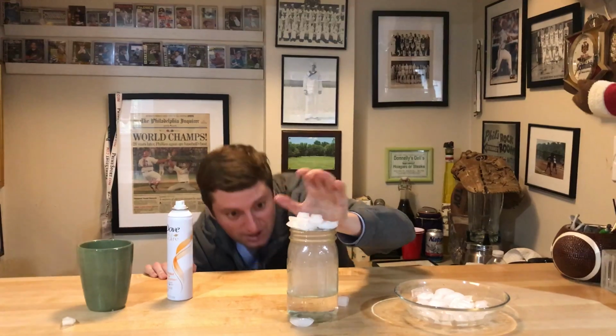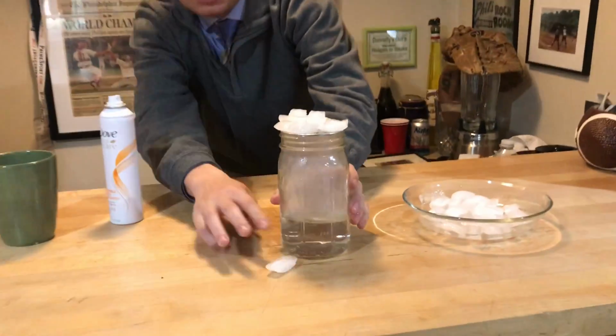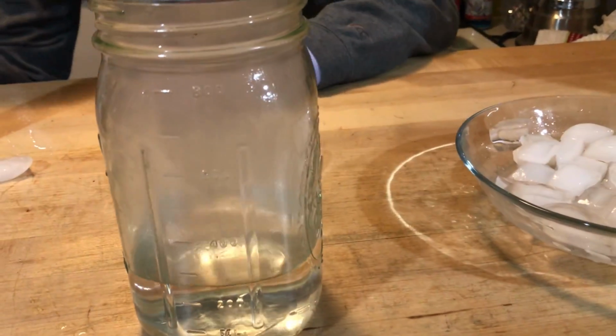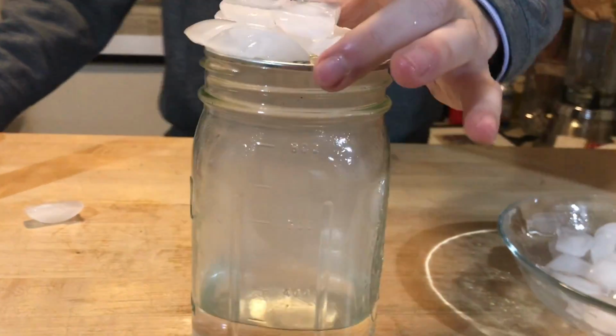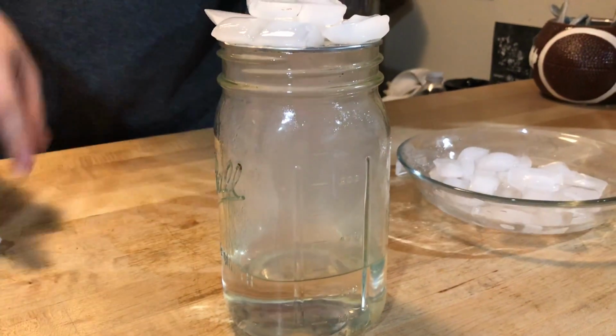Let's see. If you really look hard, let's see if Miss Mullen can come and zoom in a little bit. And you can see it moving. And in a little bit, I'm going to take this top off, and you'll see the cloud come out.